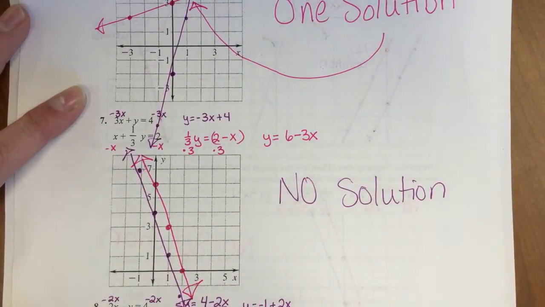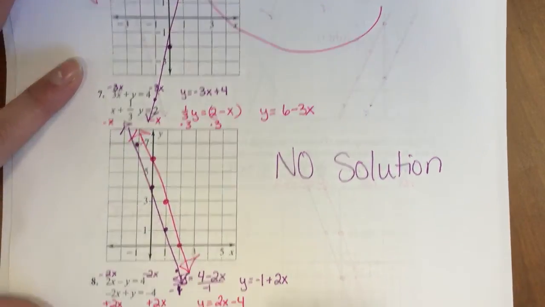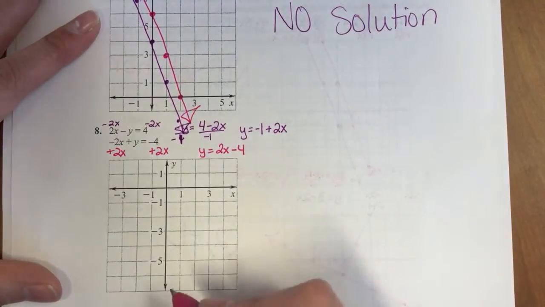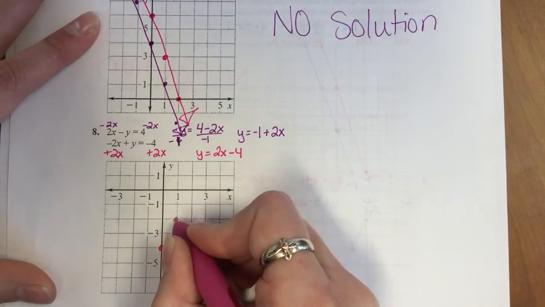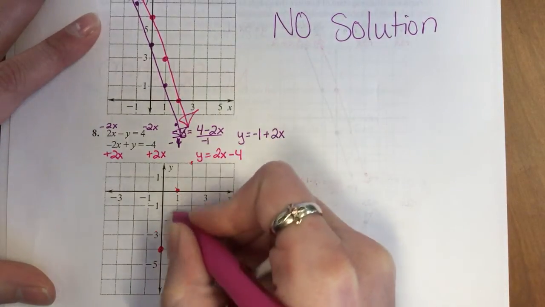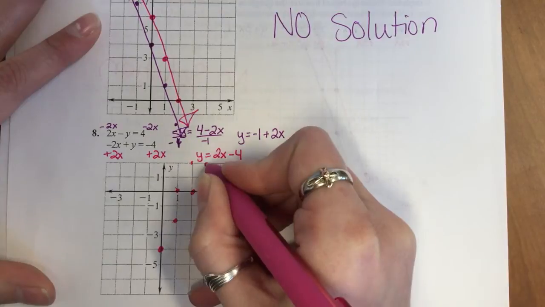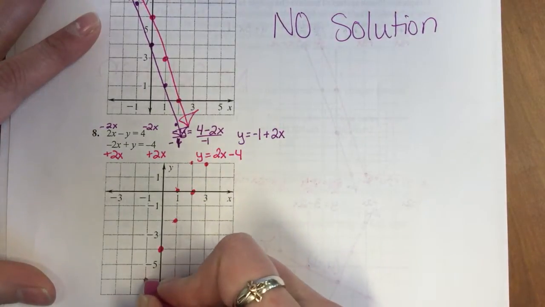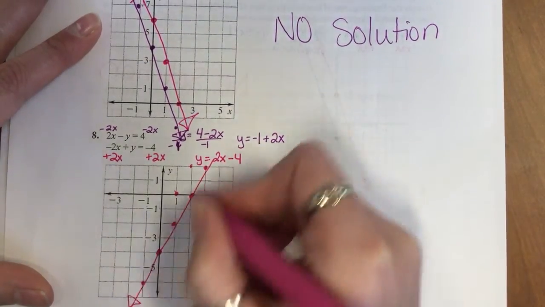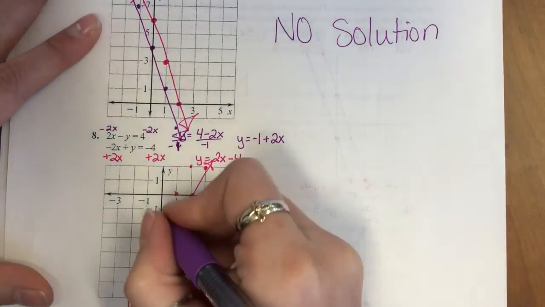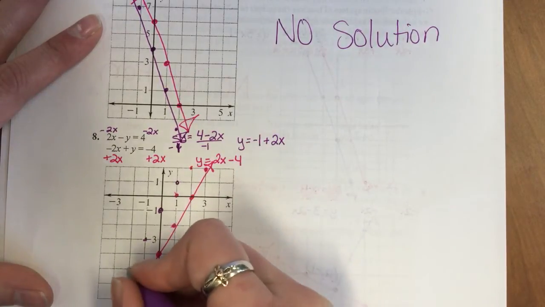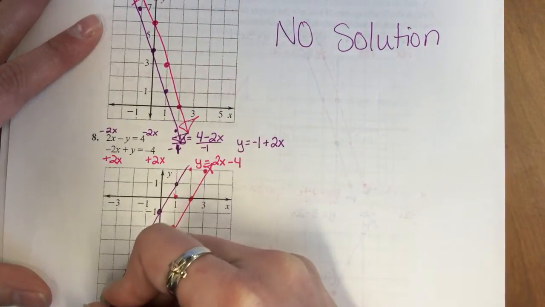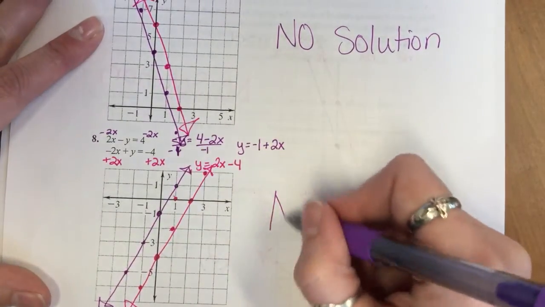And starting at -4, up 2, forward 1, up 2, forward 1, up 2. Oops, I forgot to go forward 1. How many of you are yelling at me? Most of you. Haha. Okay, and -1, up 2, forward 1, up 2, forward 1, down 2, back 1, down 2, back 1. Again, they have the same slope. They will never meet. No solution.